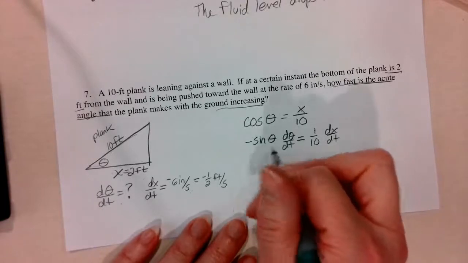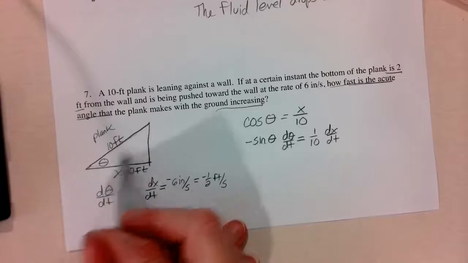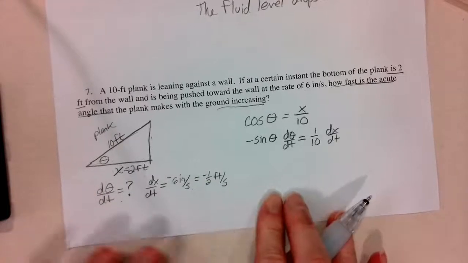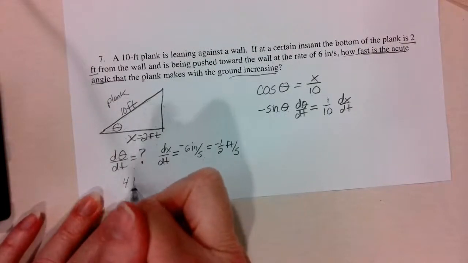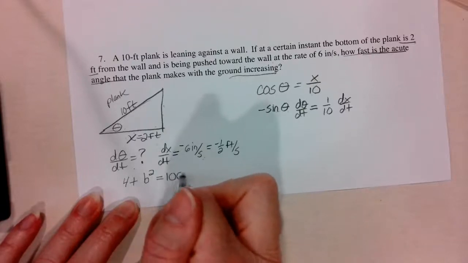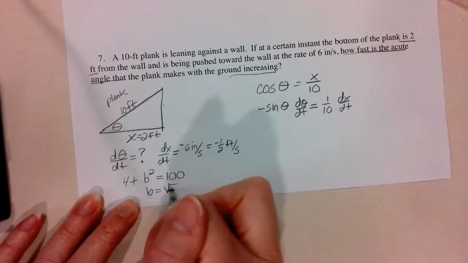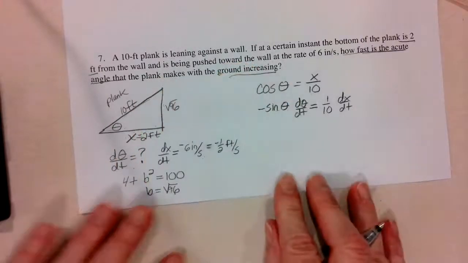Then my sine of theta, well, I go back to the picture and I don't have the opposite, but I could easily find that opposite length by saying 2 squared plus b squared is equal to 100. So I get the square root of 96 for the length of the opposite side.